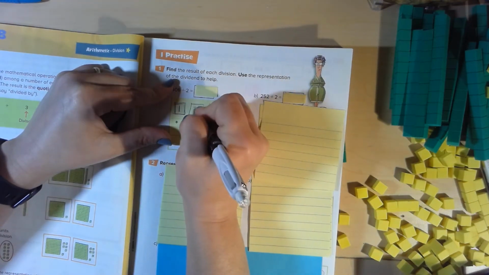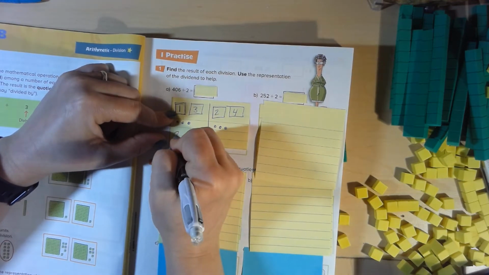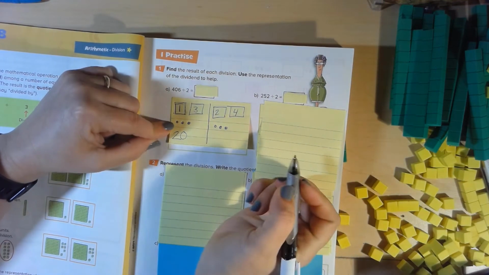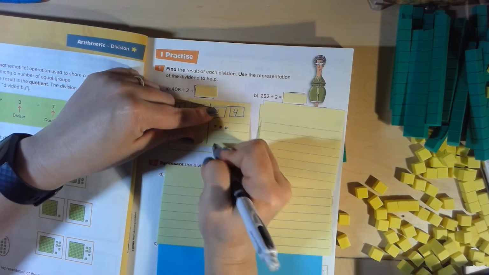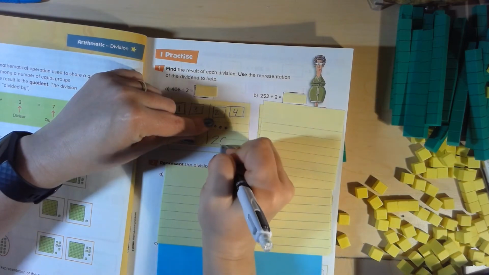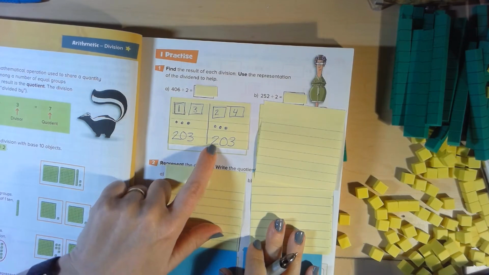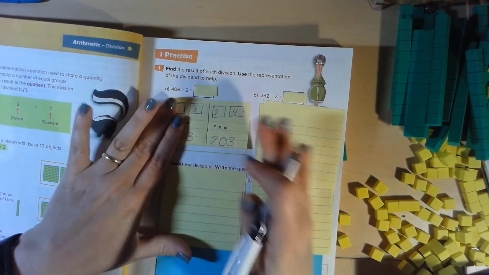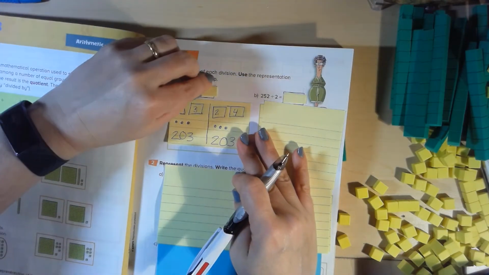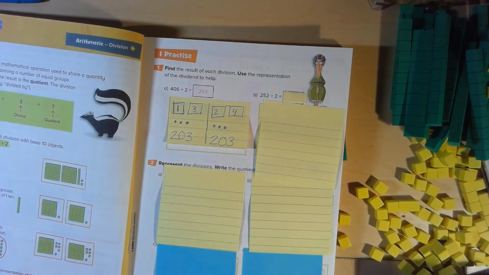In each group I have 2 hundreds, 0 tens, and 3 units. On this side I have 2 hundreds, 0 tens, and 3 units. So 406 divided into 2 groups equals 203.